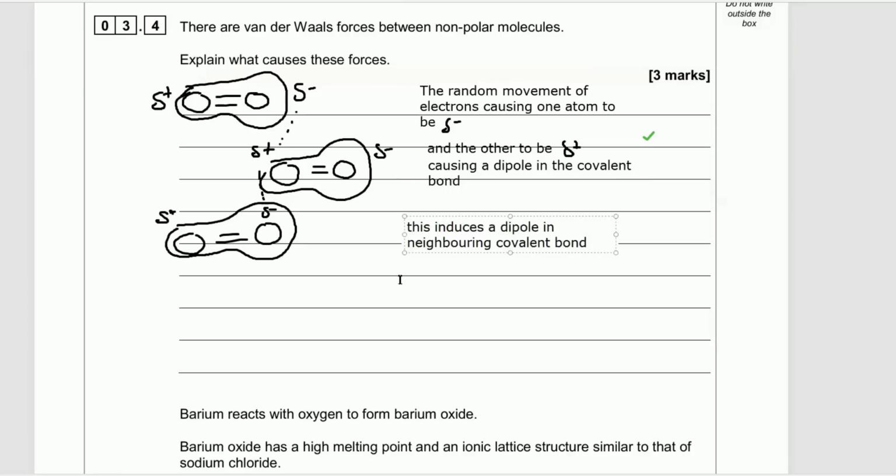Now, all that explanation about the delta negative end repelling the electrons away from it in the covalent bond, causing one end to become delta positive and the other end delta negative, you can solve by just saying it induces a dipole in the neighboring bond. And then we say delta negative and delta positive between two molecules.